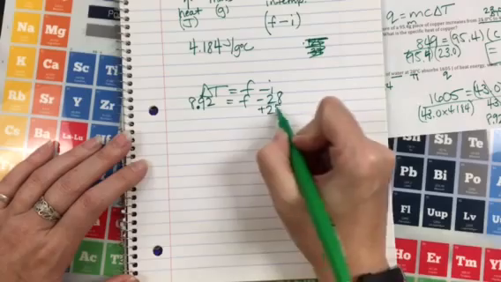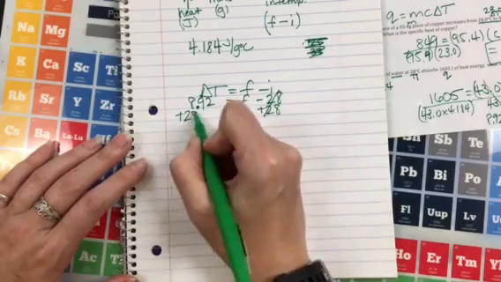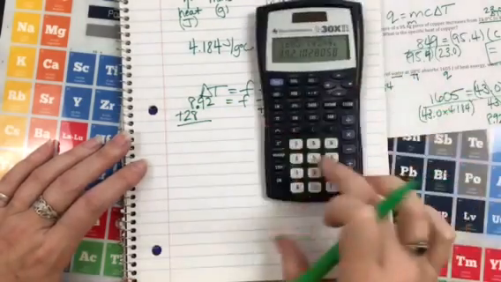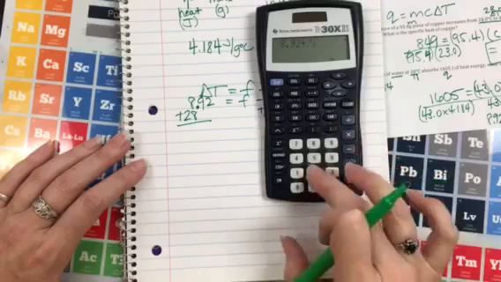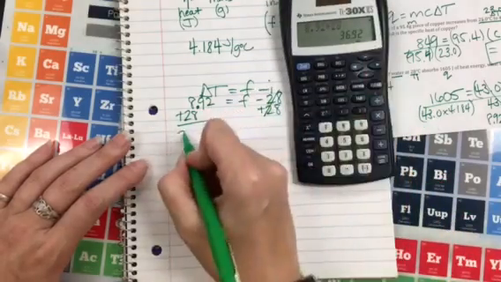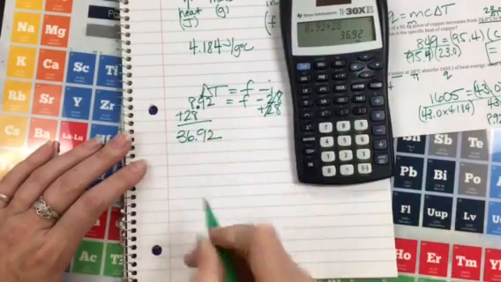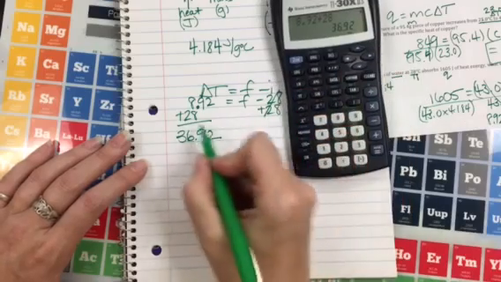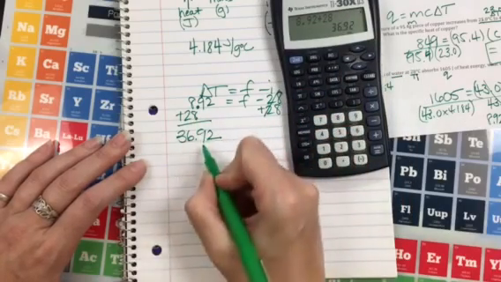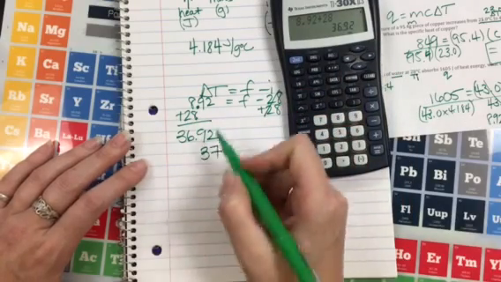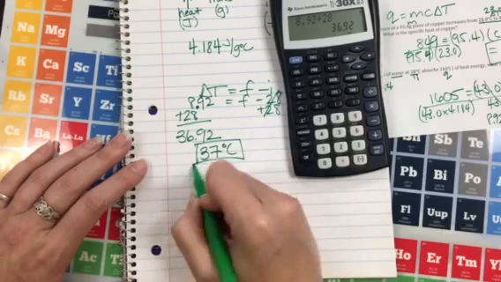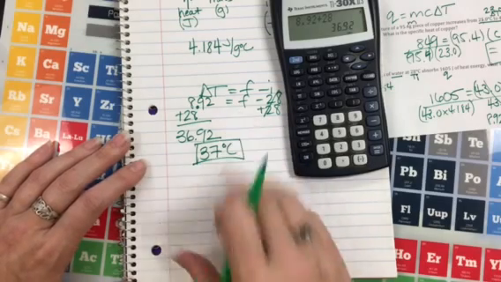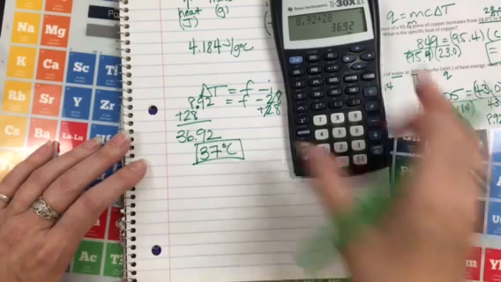So we're going to add 28 to this side, add 28 to this side, 36.92. This is a whole number, so that means that this answer has to be a whole number. So we get 37 degrees Celsius for my final temperature.